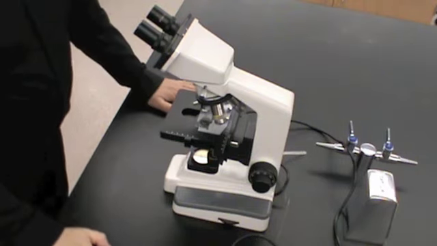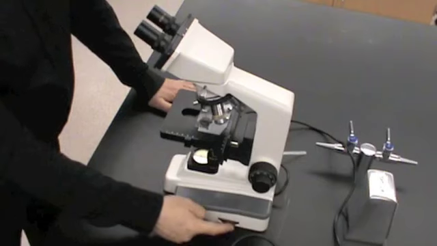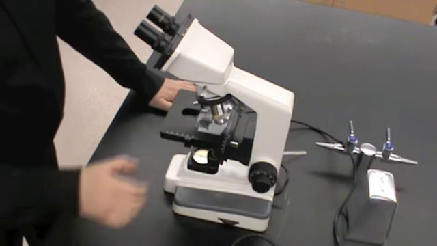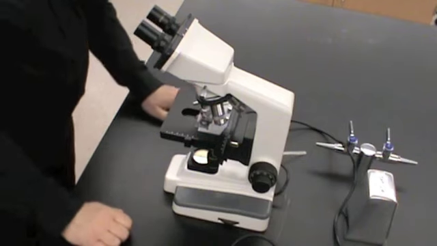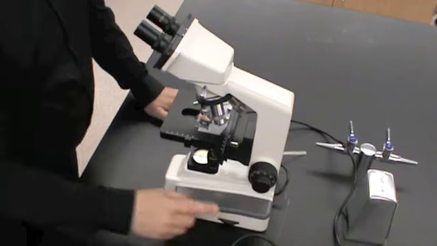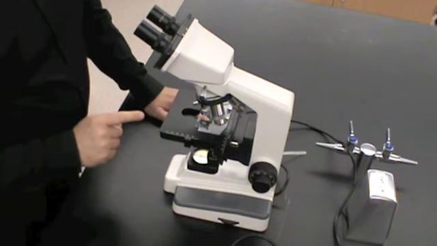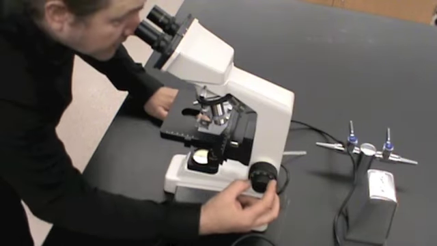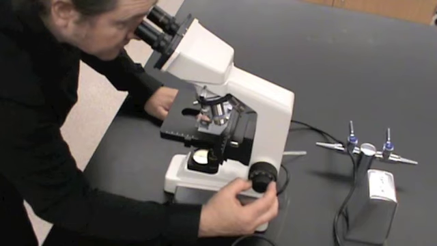Now that we've focused our specimen on the lowest power and we have determined the proper amount of light to shoot through the specimen, we can now kick this up to the next highest power. And this is an important point. Once we go up to the next highest power, we will never use the coarse adjustment again. We only use the coarse adjustment when on the lowest power. Now we use the fine adjustment, which is this smaller knob. And you should be able to just very slightly turn it clockwise away from you in most cases.